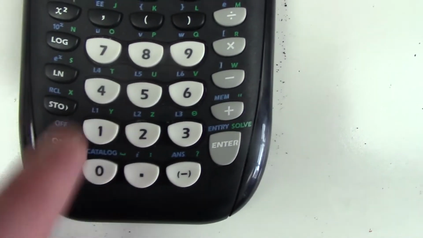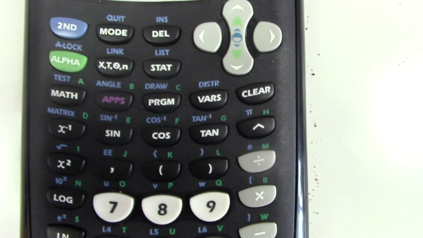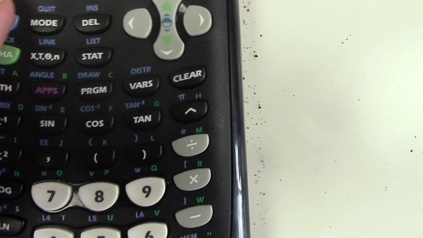When I plug this into the calculator, here's what this looks like. Negative log, and then I'm going to put in 1.54, then second function, the EE button, which is right here. Press second function first, and then negative 12.